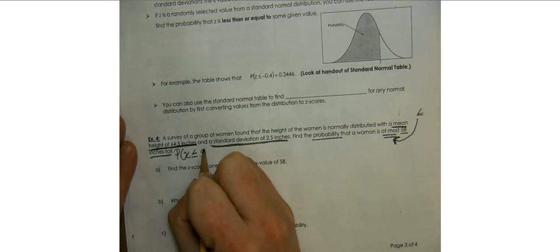So we want to figure out what is the probability that a randomly selected woman's height is less than or equal to 58 inches, which is pretty short. That is so short, it's shorter than me. So let's go ahead and look at the information they gave us.